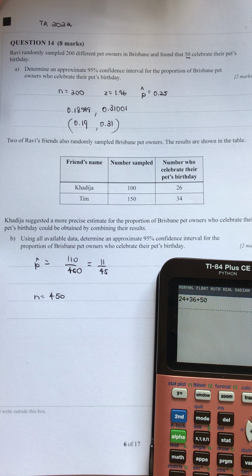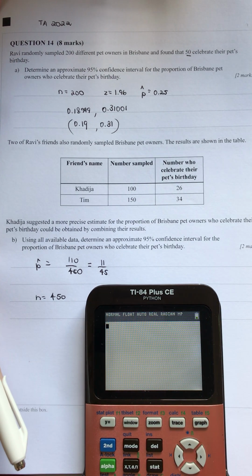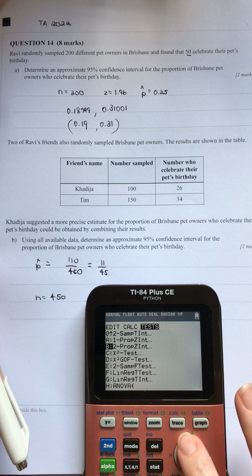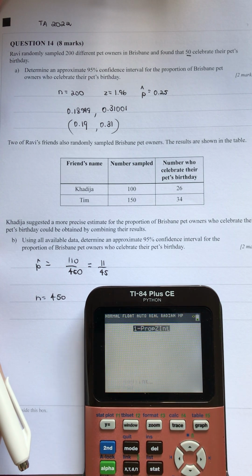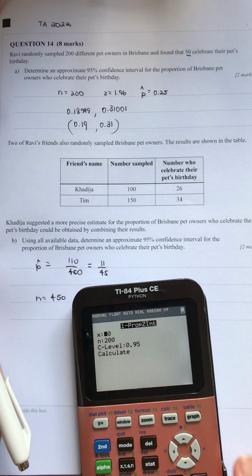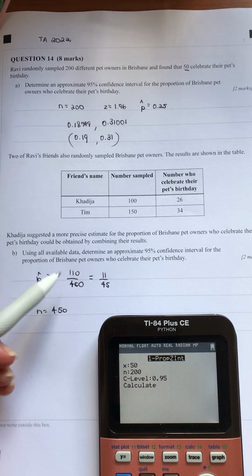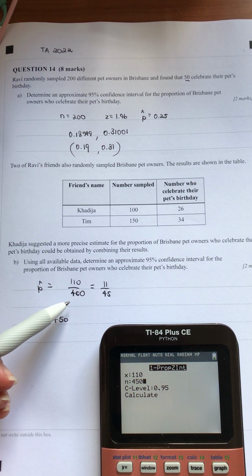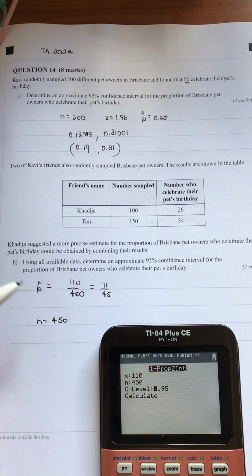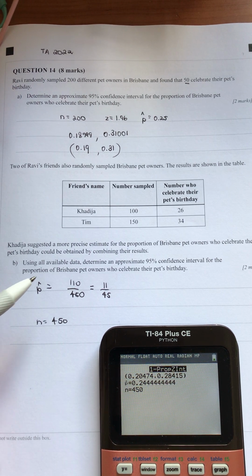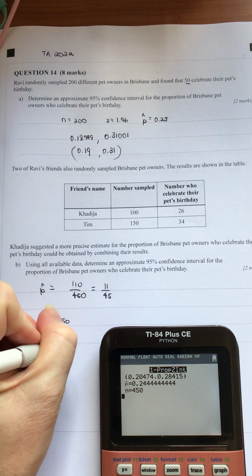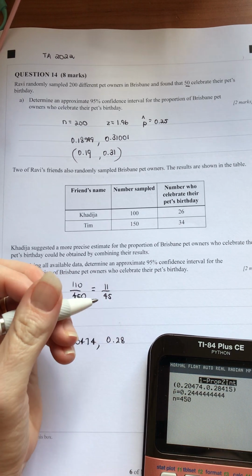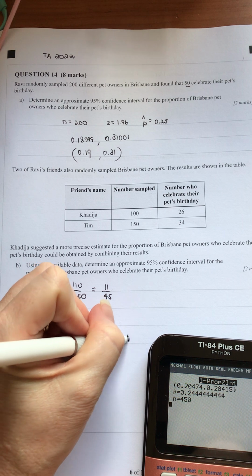So there's a mark allocated to that, and then you can use your calculator again using that same one that we used previously, the A, the 1-PropZInt, and this time our x is going to be that 110, our n is the 450, and our confidence level is 95% again, and so we get 0.20474 and 0.28415.